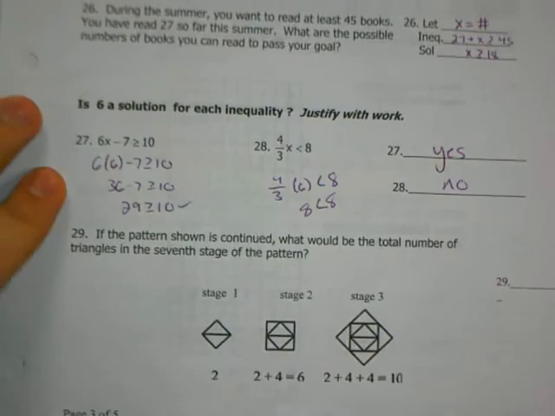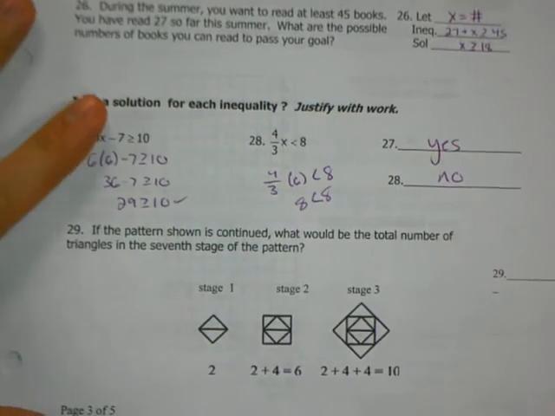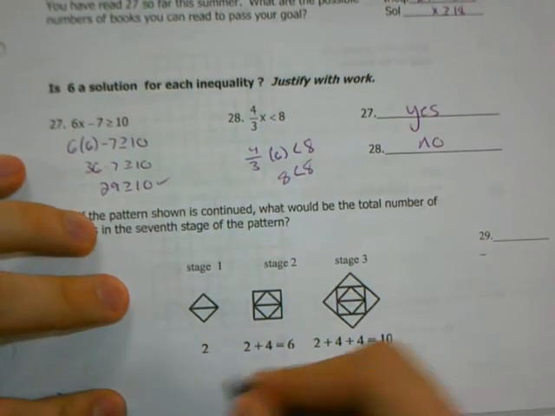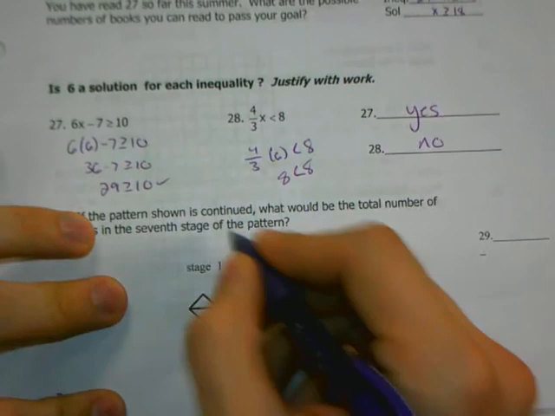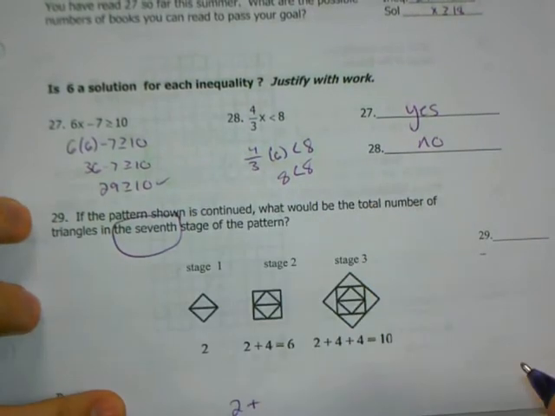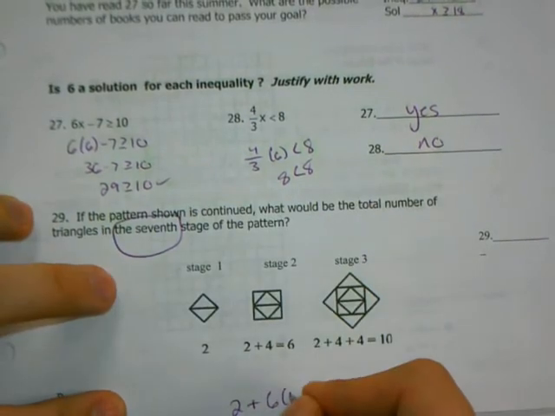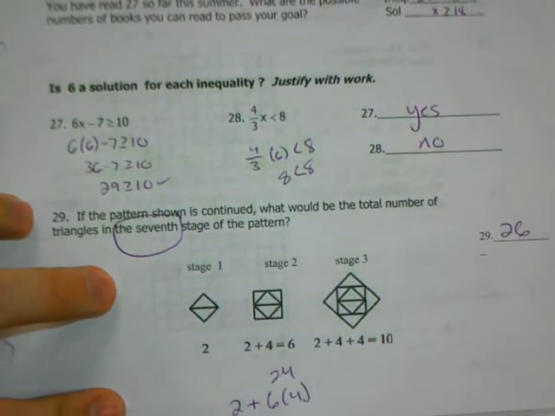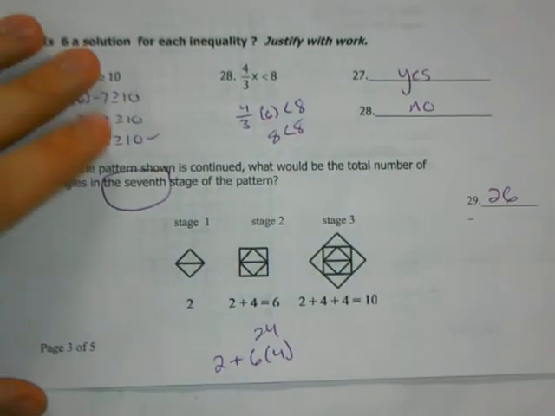This next one, lots of different ways to do it. I'm going to show you how I did it. You start off with 2, and then for every new stage, you add 4. So stage 1 is 2. Stage 7 is 6 more stages, so 6 times 4. 6 times 4 is 24, plus 2 is 26. Again, lots of different ways to do that. We're going to move on to that next page.